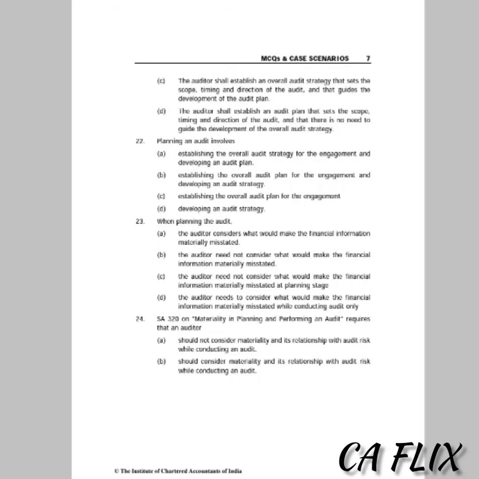Answer is option A, establishing the overall audit strategy for the engagement and developing an audit plan. Planning an audit involves establishing the overall audit strategy for the engagement and developing an audit plan.